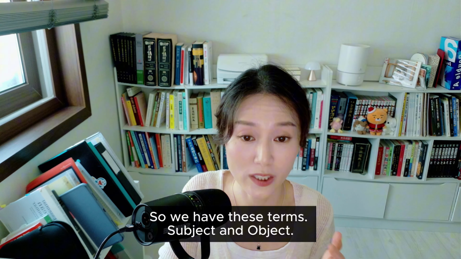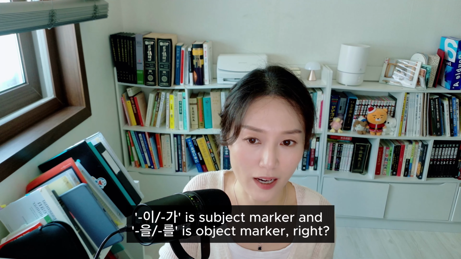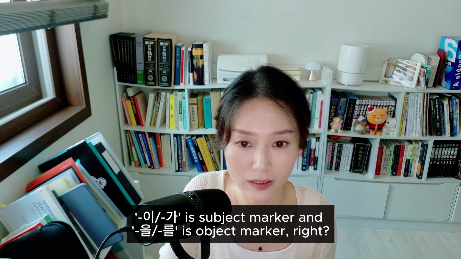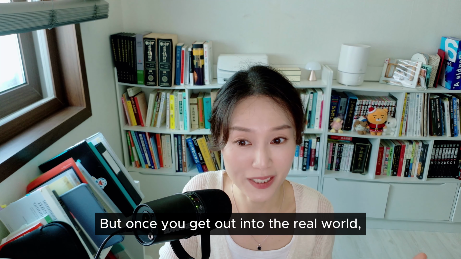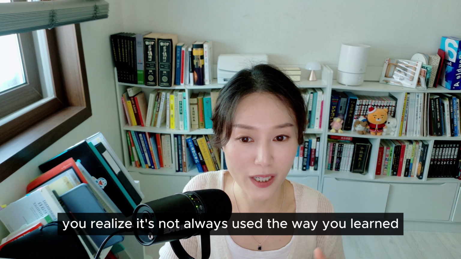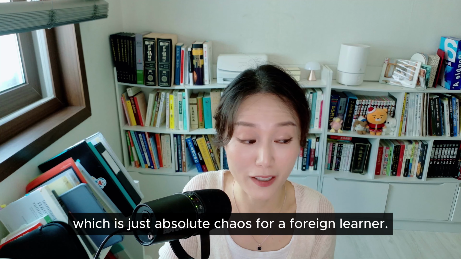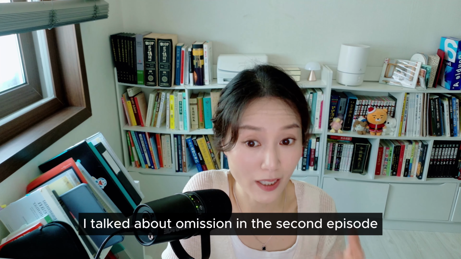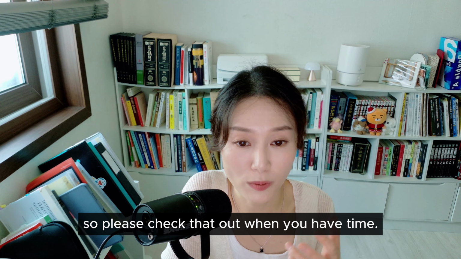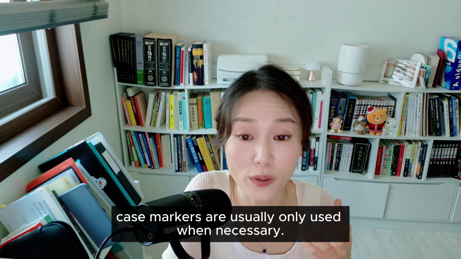So we have these terms, subject and object. You've learned that 이가 is the subject marker and 을 is the object marker, right? But once you get out into the real world, outside the textbooks, you realize it's not always used the way you learned, which is just absolute chaos for a foreign learner. I know, I'm a language learner too. I talked about omission in the second episode, so please check that out when you have time. Like I said there, case markers are usually only used when necessary.